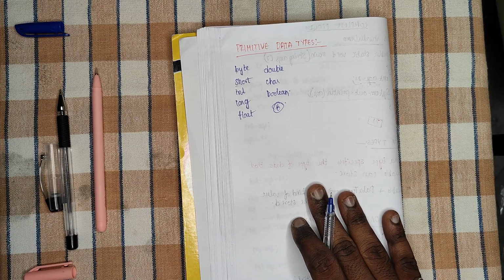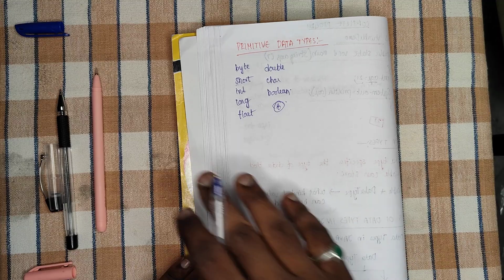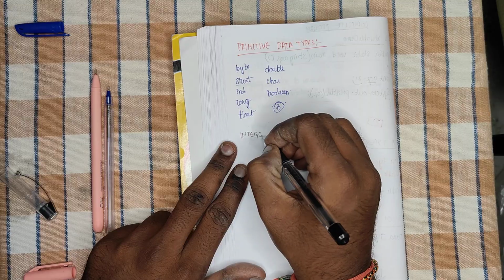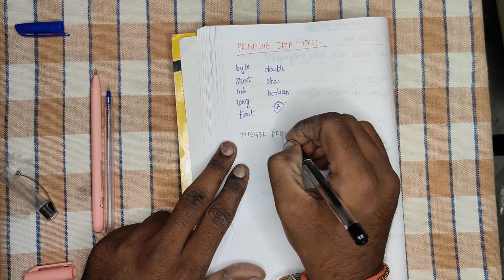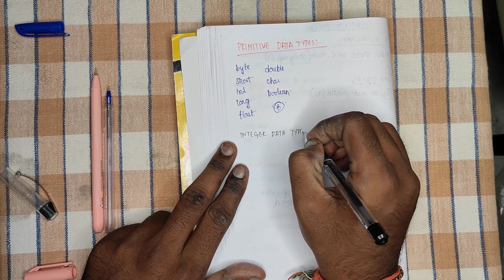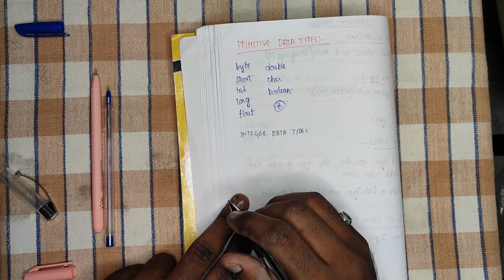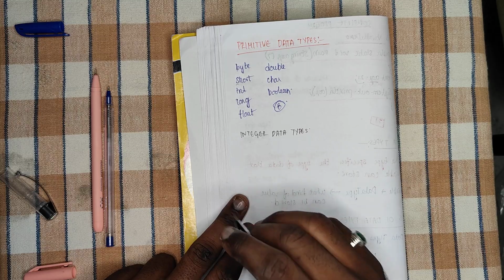Now integer data types. You have to understand these data types; they are used to store whole numbers.